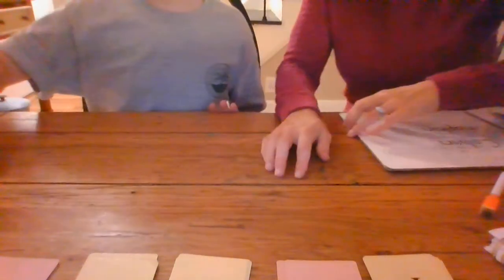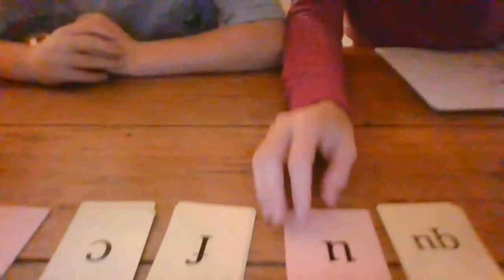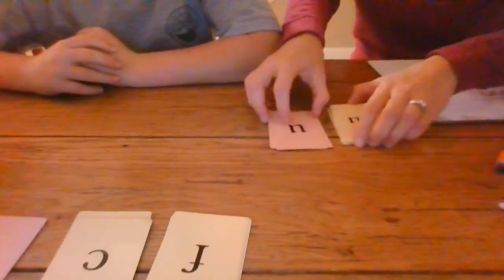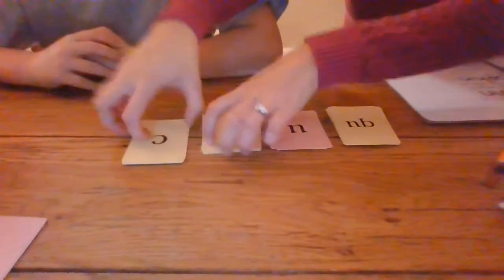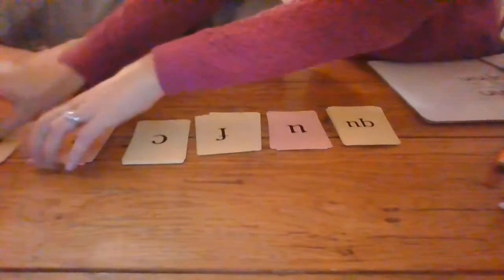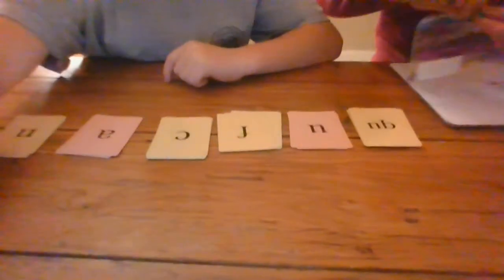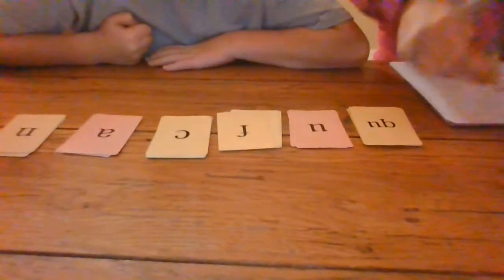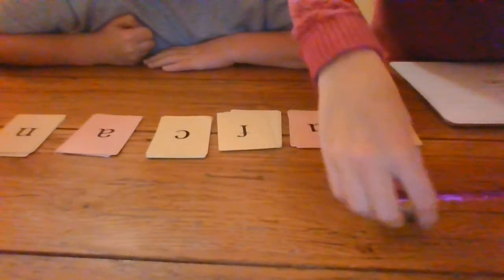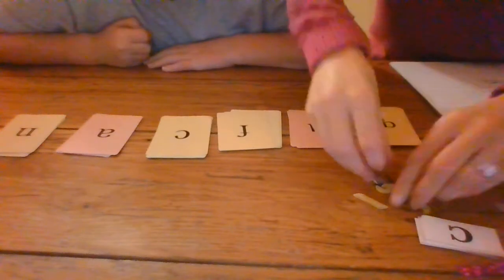Okay, excellent. So now I just want to try this one more time with nonsense words. So I'm going to bring our cards down. This is just for us to really see. And I have this little kit here. So what I'm going to give you is some jewels. And the jewels are going to be our spot and dot.